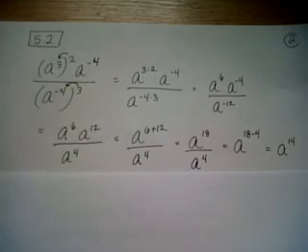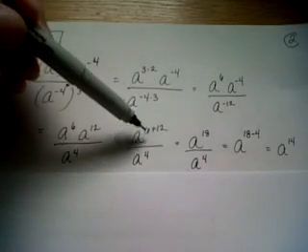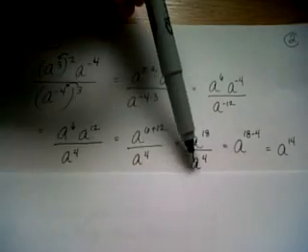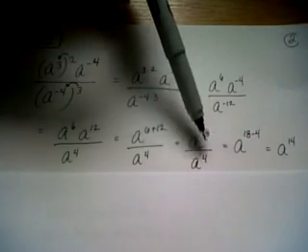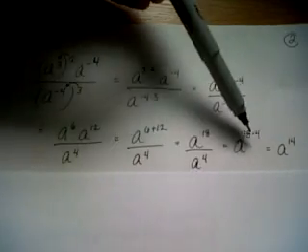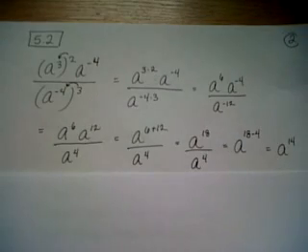Well, now I'm multiplying across. The bases are the same, so I can add the exponents. So I went ahead and did that, and I got a to the 18th over a to the 4th. Well, now I can use my rule. When the bases are the same, I'm going to subtract my exponents. So I subtract my exponents, and I get a to the 14th.